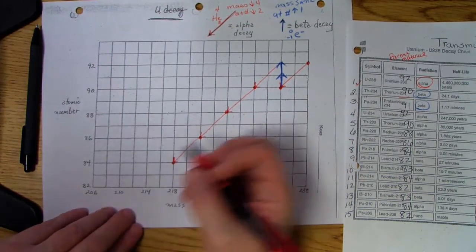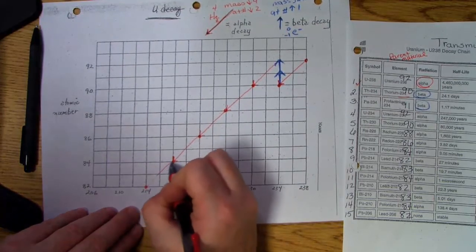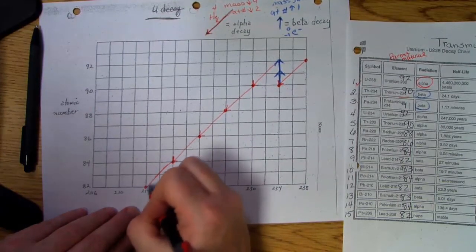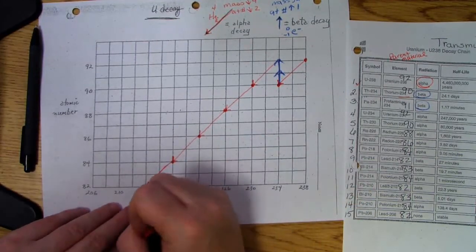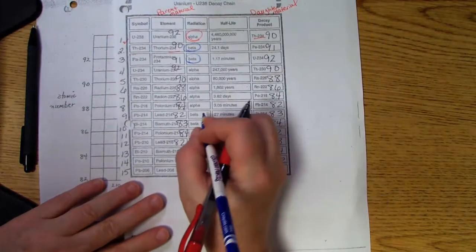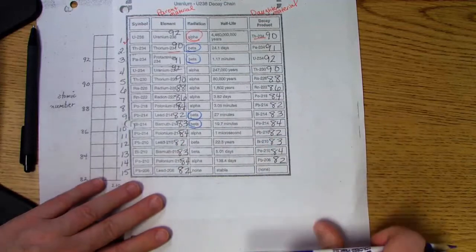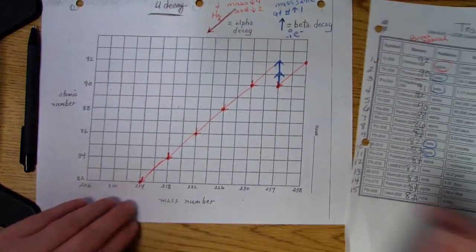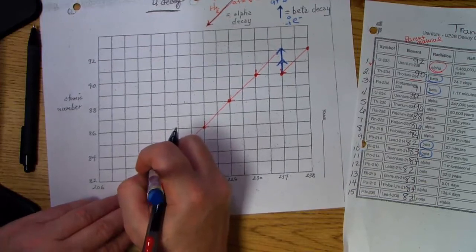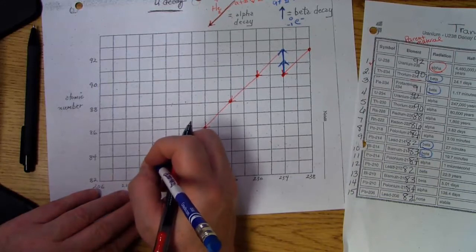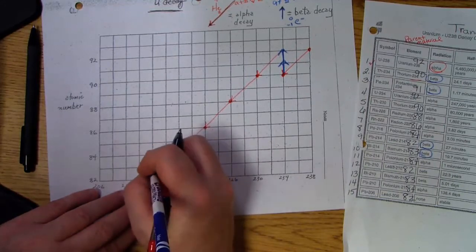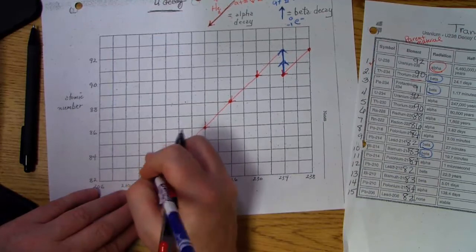And line 8, we have lead-214. Lead is number 82 in the chart. You can make the lines a lot straighter with a ruler. And then after line 8, we have number 9. That's a beta. So now we're on line 9, and the next couple are betas. So bismuth-214, again atomic number is going up by 1. Then we have line 10, which is polonium-214. Mass stays the same. Atomic number goes up by 1.